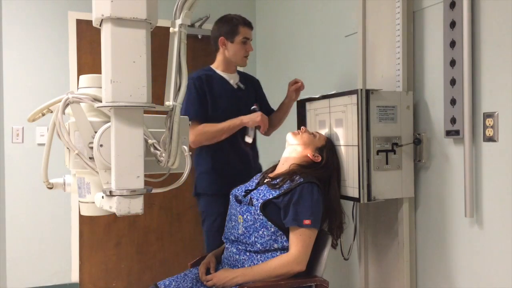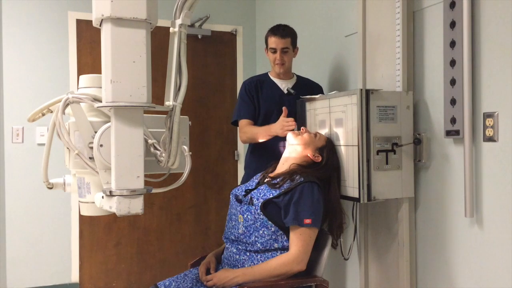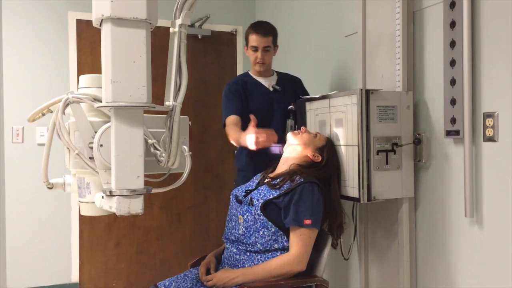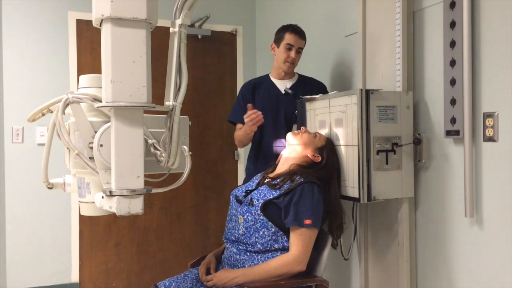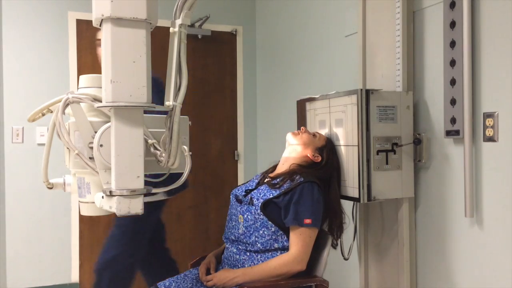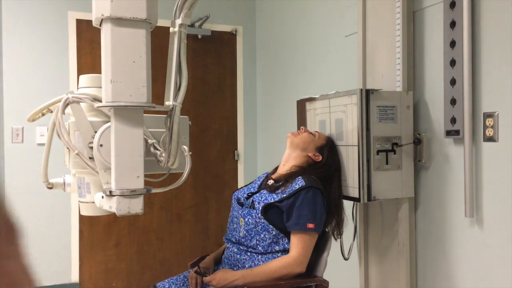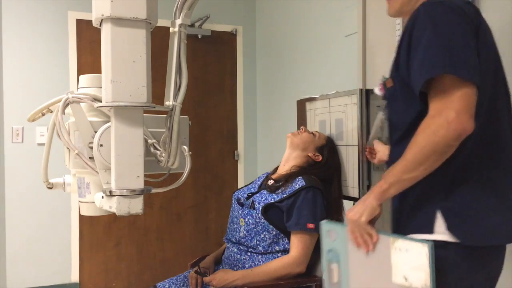It's not a fun view for the patient to hold, so we're going to go ahead and hurry up. But again, we have the OML parallel with the IR, mid-sagittal plane perpendicular, centered perpendicular. We have our marker on, patient's shielded, and we're getting the zygomatic arches free of superimposition. So I'm going to set this. Hold still. Beep. All right, so our final image, we're going to switch out our IRs one last time.